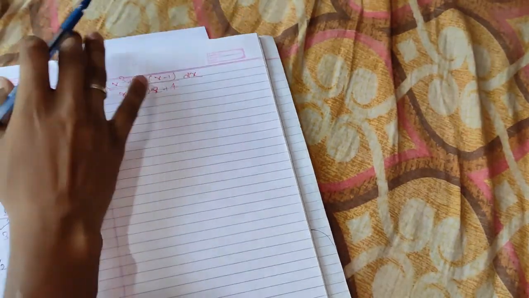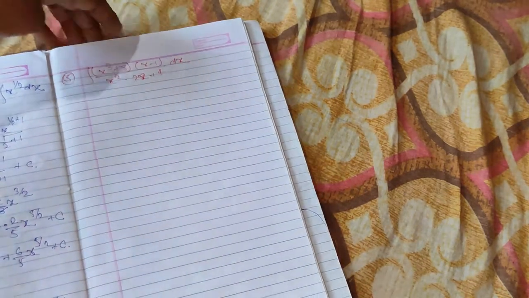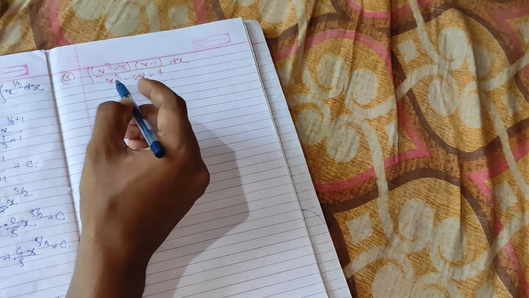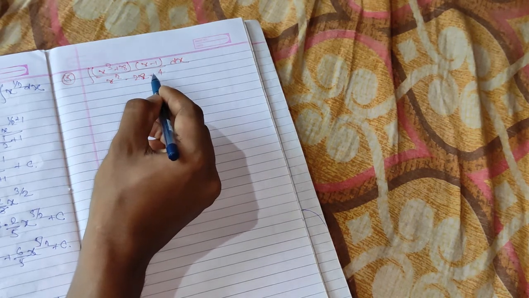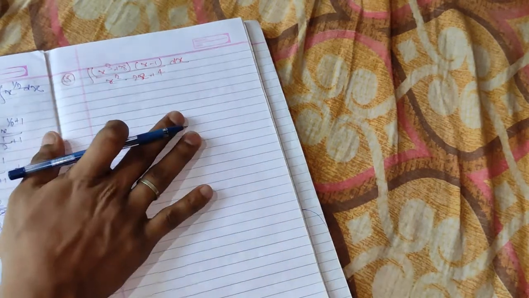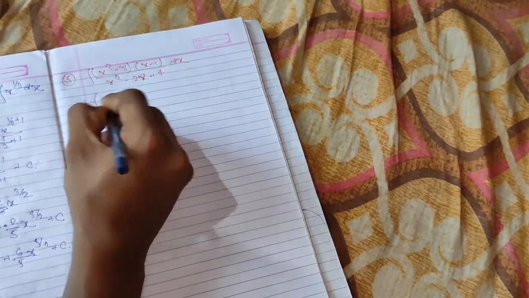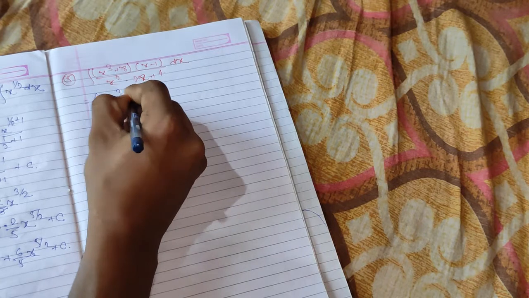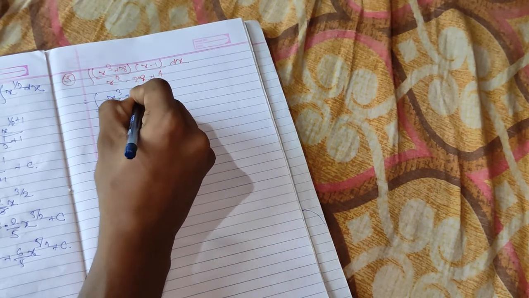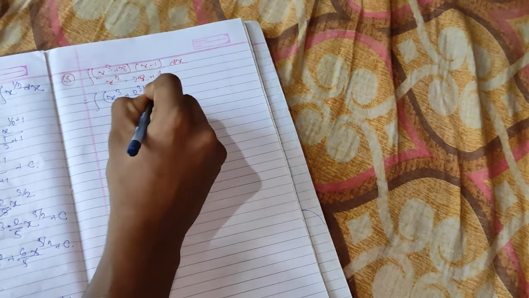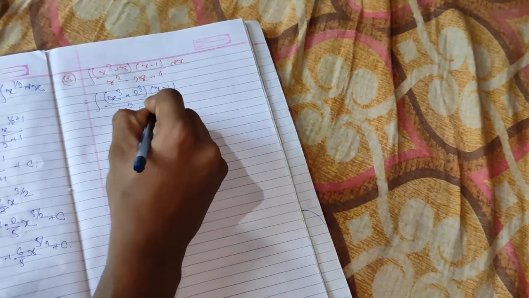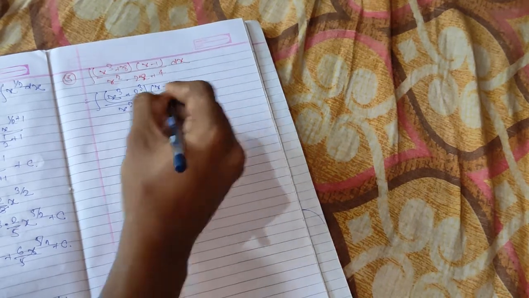Now question number 5. Question number 5 says you have to find the integration of (x cube plus 8) into (x minus 1) divided by (x square minus 2x plus 4) dx. You have to find the integration of this. So how can we solve this? Firstly, here we can write x cube plus 8 as 2 to the power cube. All the other terms will be the same, x square minus 2x plus 4 dx.